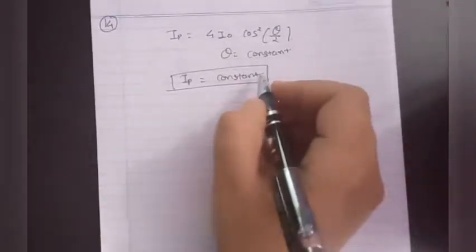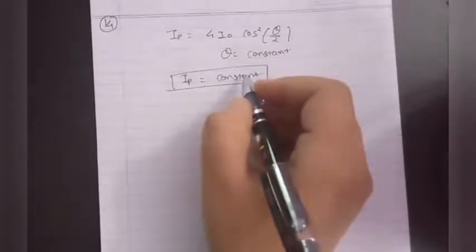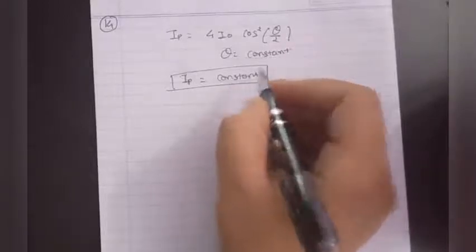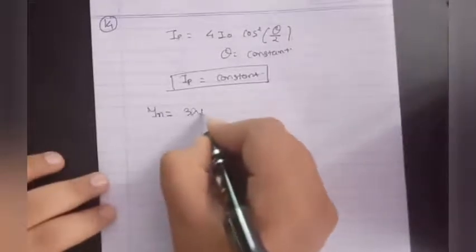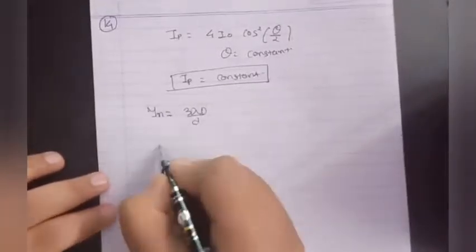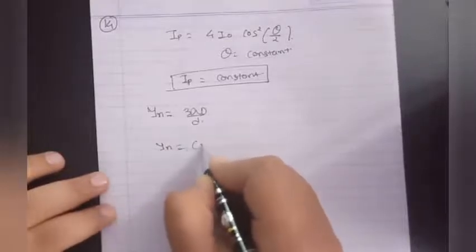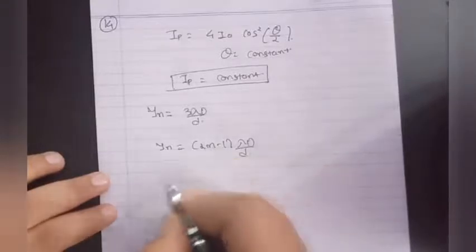Now the second statement. In Young's double slit experiment, as we move away from the central maximum, the third maximum always comes before the third minimum. Here we will check that. For the maximum, y n is equal to n lambda D by d, and for the minimum, y n is equal to (2n minus 1) lambda D by 2d. Put n is equal to 3 here.